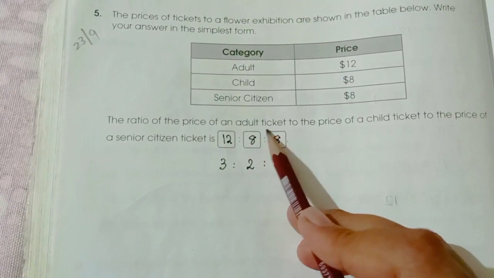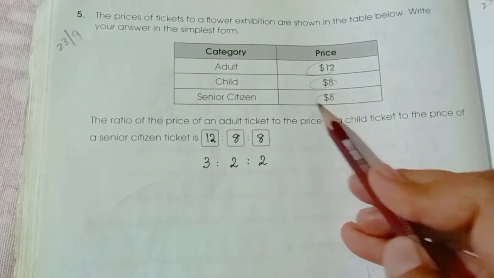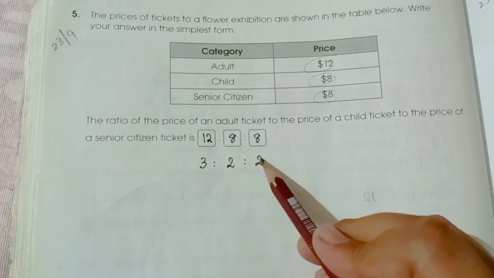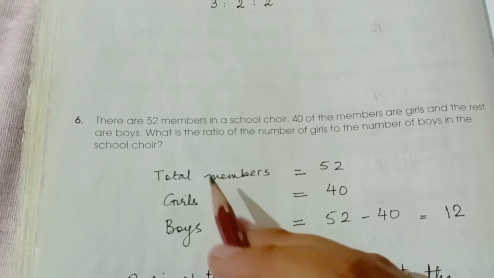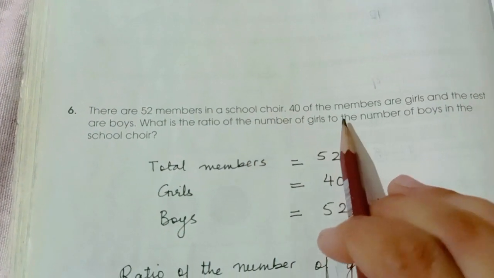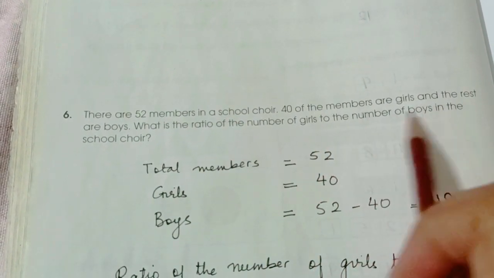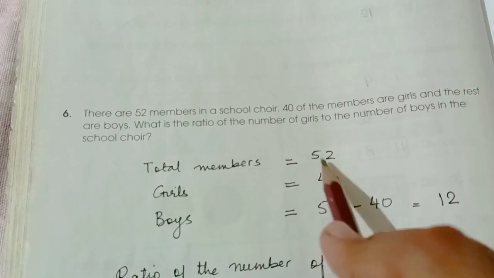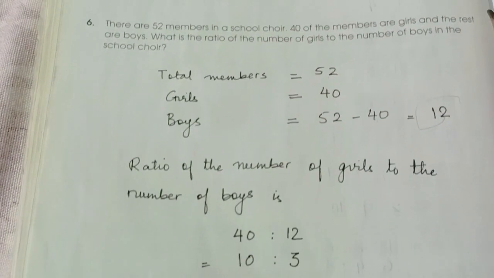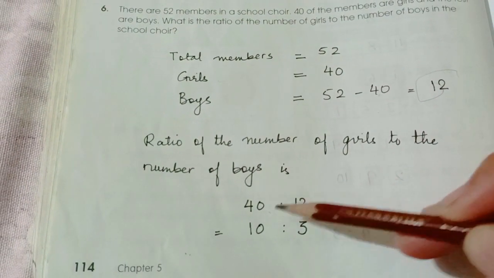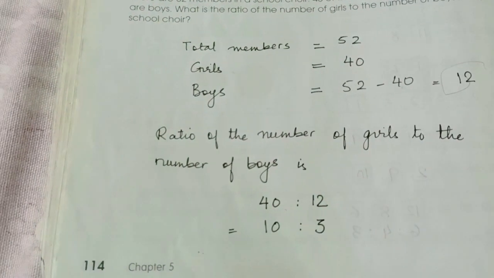The ratio of the price of an adult ticket to the price of a child to the price of a senior. Adult, child and senior. And the simplest form is 4 2s are 8, 4 2s are 8, 4 3s are 12. There are 52 members in a school corps. 40 of the members are girls and the rest are boys. What is the ratio of the number of girls to the number of boys in the school? So 52 total, 40 girls, remaining: 52 minus 40 is 12. So the ratio is 40 to 12 and the simplest form is 3 4s are 12 and 4 10s are 40.